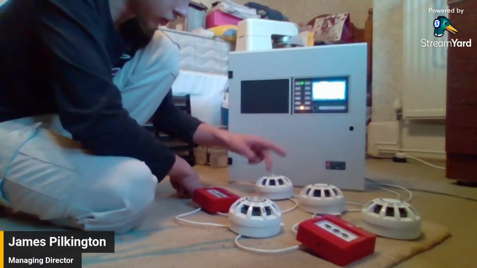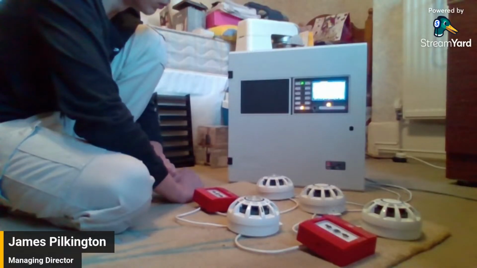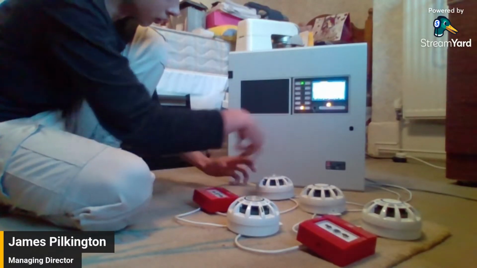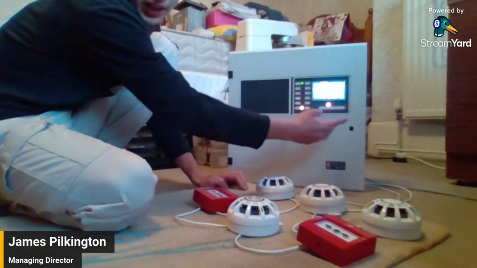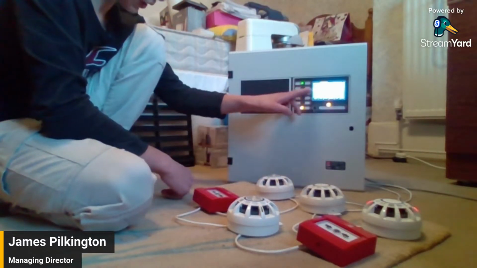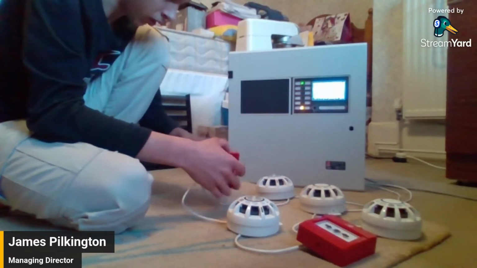So right now the loop is scanning through to find these devices. You'll get an on-screen grid of all the devices. So I can see now we've got devices popping up with all the numbers.